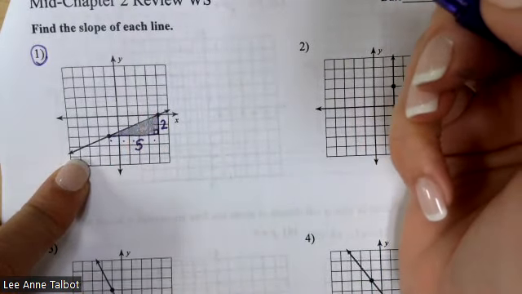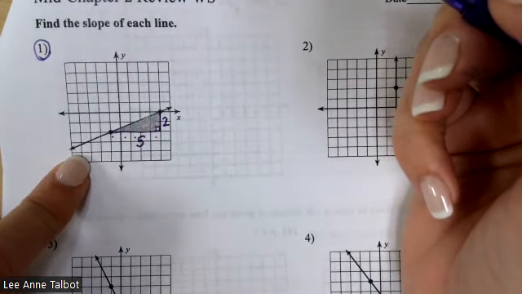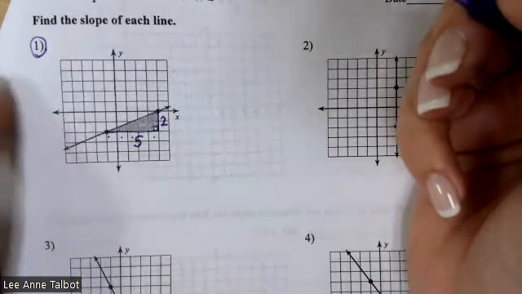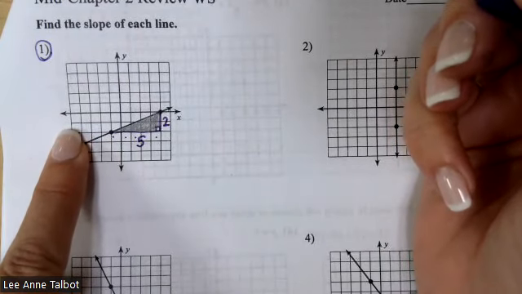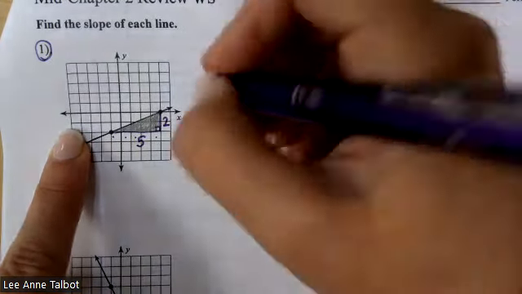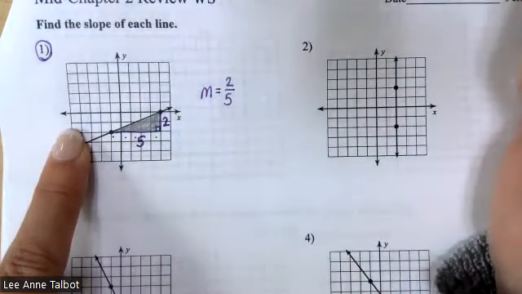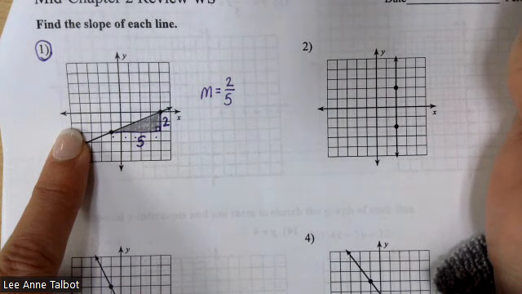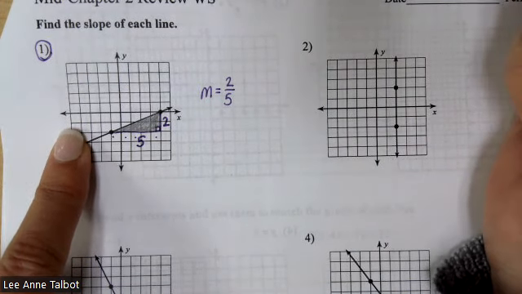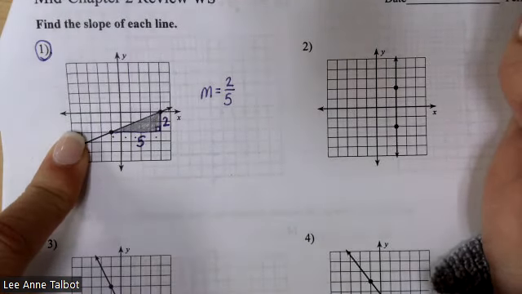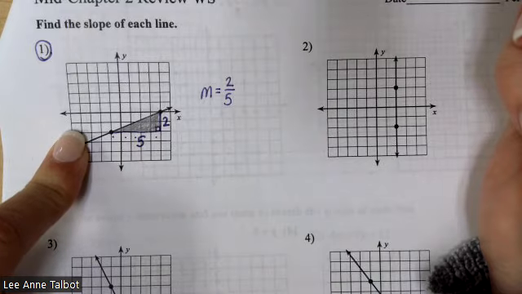Did you say -5, -2? Nope. So you want to look at that and say, if I cover up this left side, is it going up or down? So slope is 2 over 5, and that's not reducible. So you just leave it. Okay, any questions about how to do number 1, 2, 3, or 4?